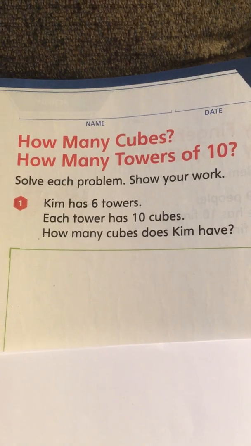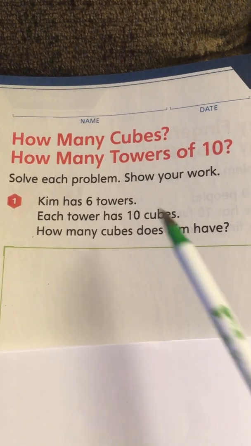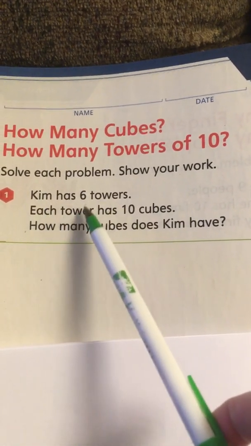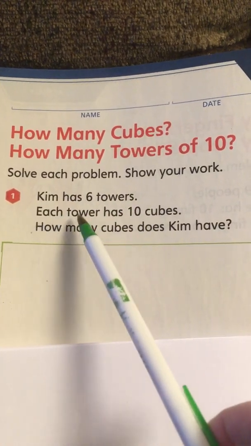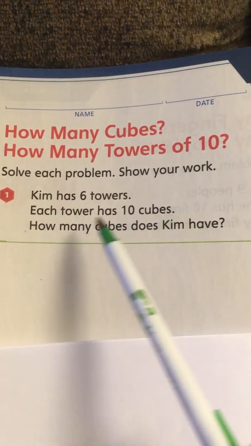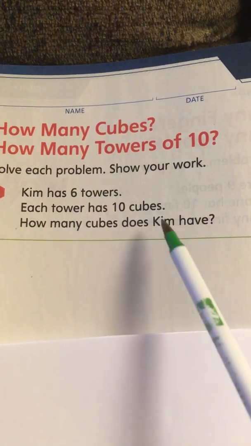Okay, let's read it again together. So all together. Kim has 6 towers. Each tower has 10 cubes. How many cubes does Kim have?